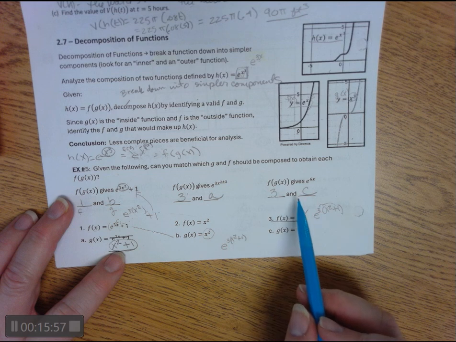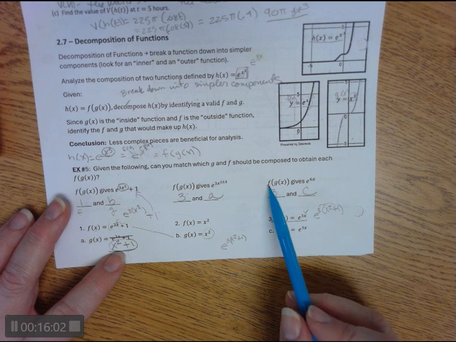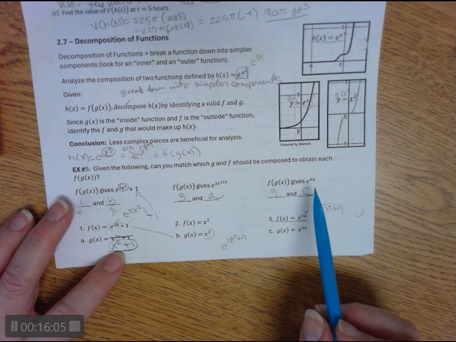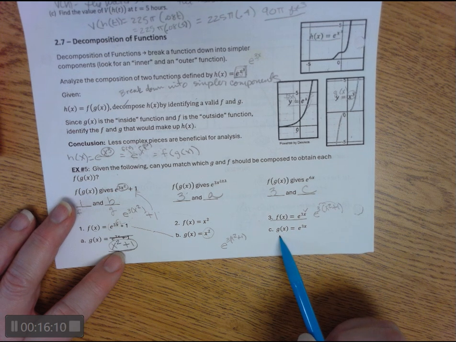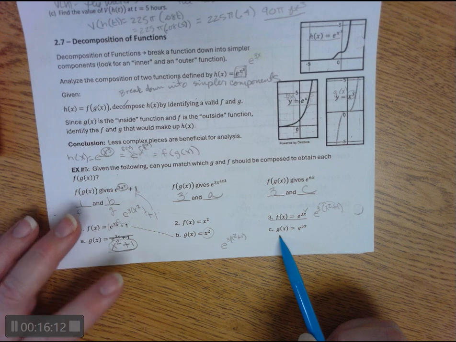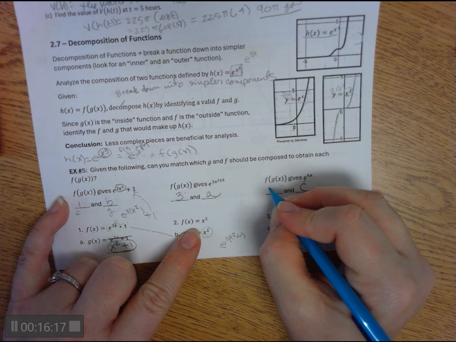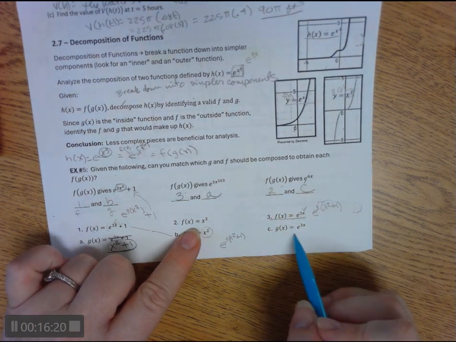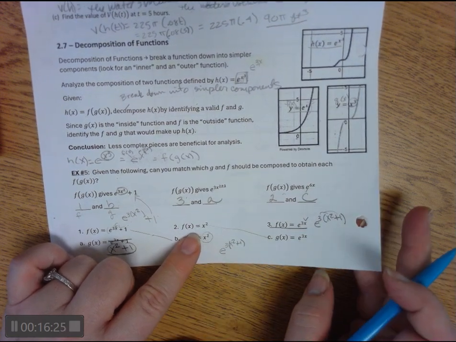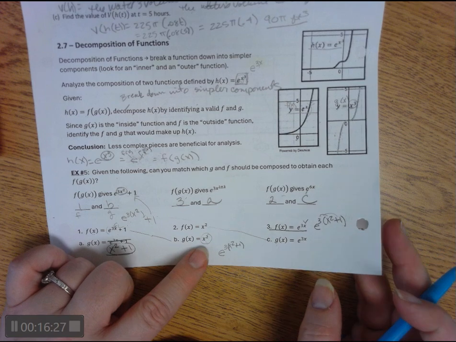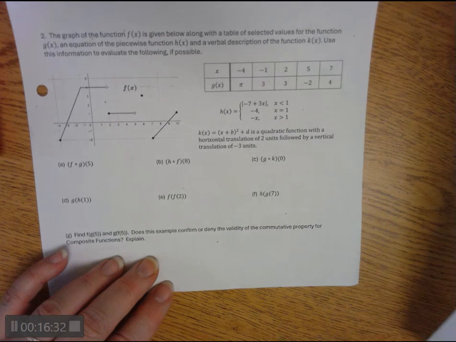And then on this one, it's f of g of x. That left me 3. Wait a minute, I can't use 3 again. It would have been 2 in C. It's 2 in C, not 3 in C. Let me fix that while we're here. Sorry, guys. A 2 and a C. All right, so it's these two going together. Now, some of these are examples in the notes on AP Classroom, so I suggest you go back and double check those. All of this is not on AP Classroom.